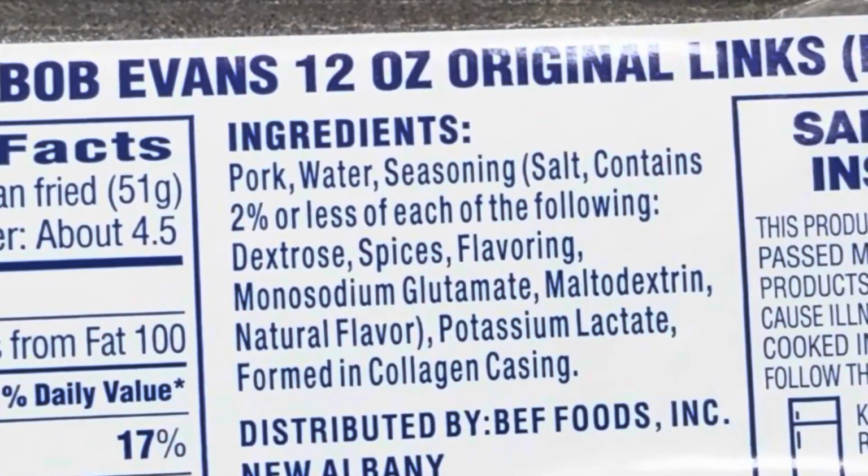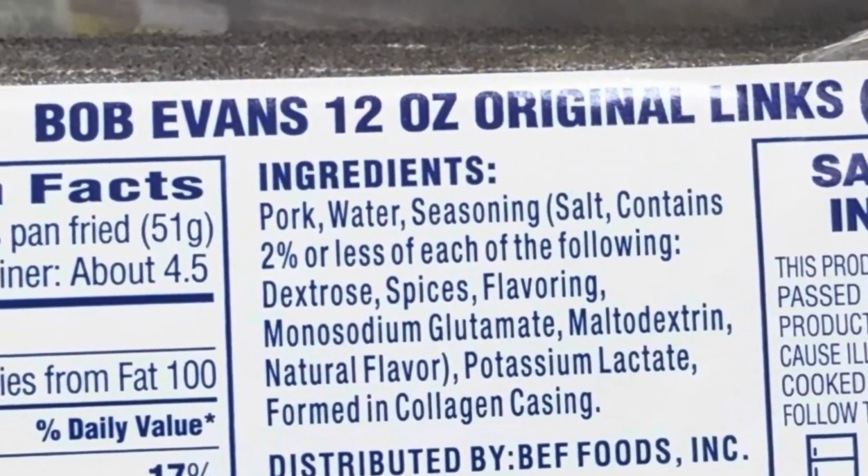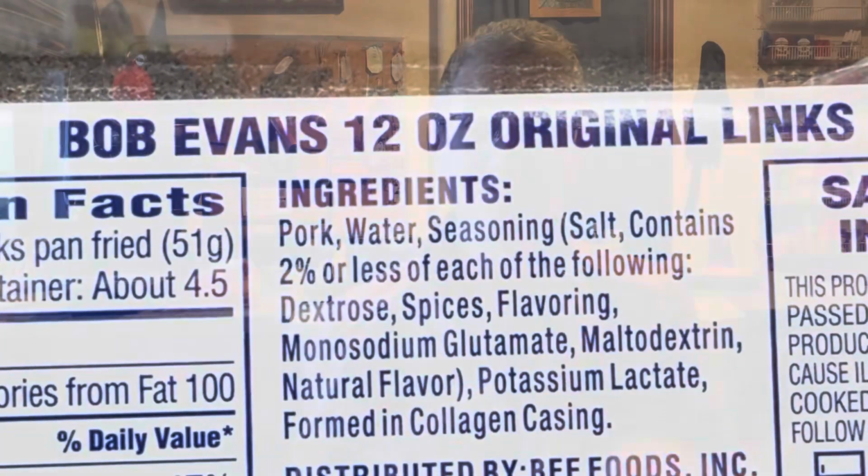But wait, check the ingredients. I found 2 sugars, dextrose and maltodextrin.